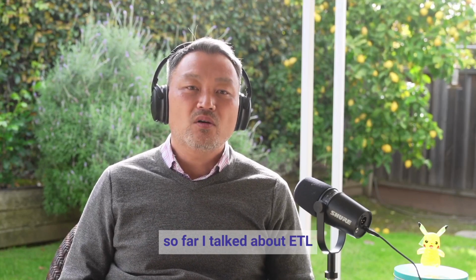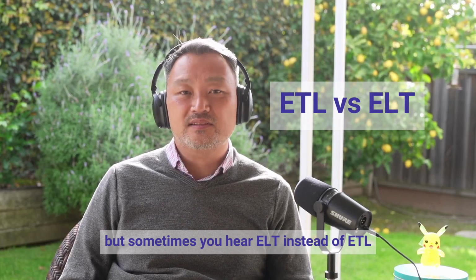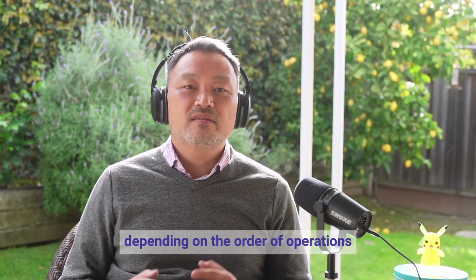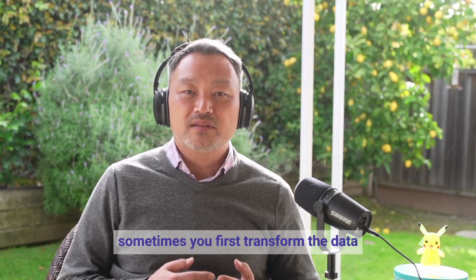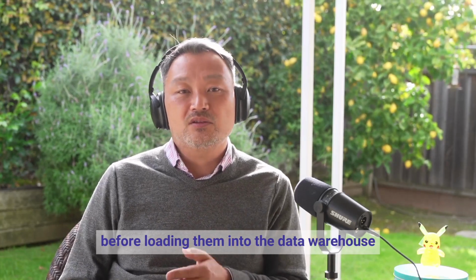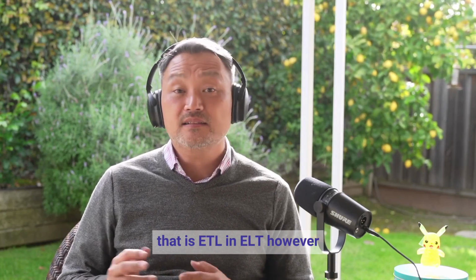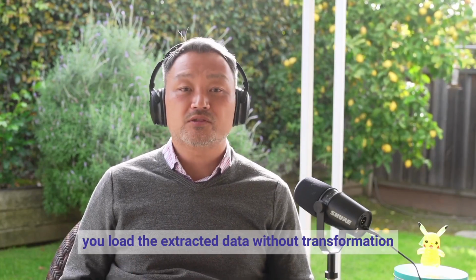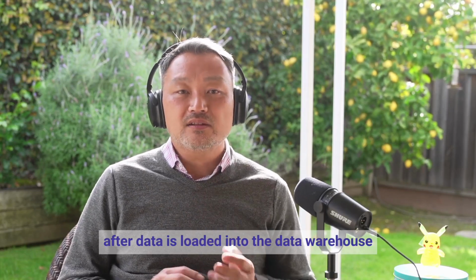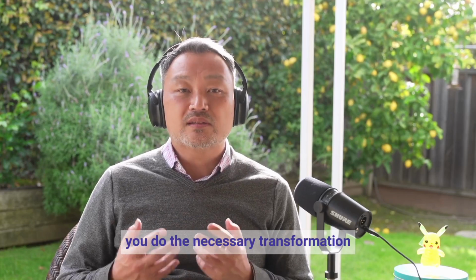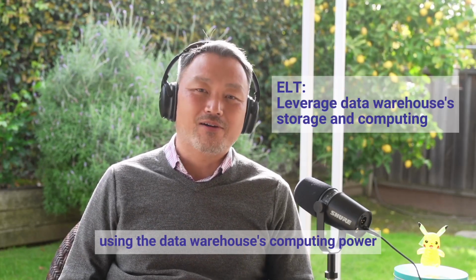So far, I talked about ETL, but sometimes you hear ELT instead of ETL, depending on the order of operations. Sometimes you first transform the data before loading it into the data warehouse. That is ETL. In ELT, however, you load the extracted data without transformation. After data is loaded into the data warehouse, you do the necessary transformation using the data warehouse's computing power.